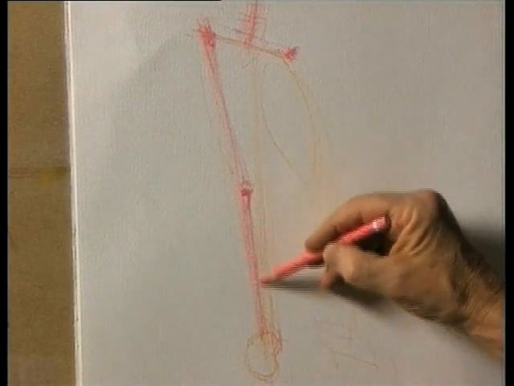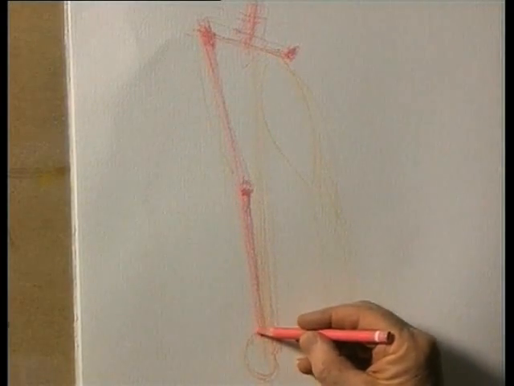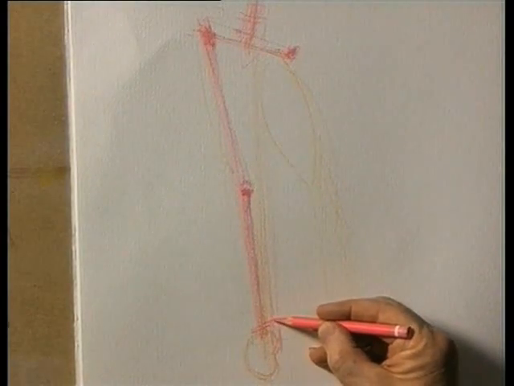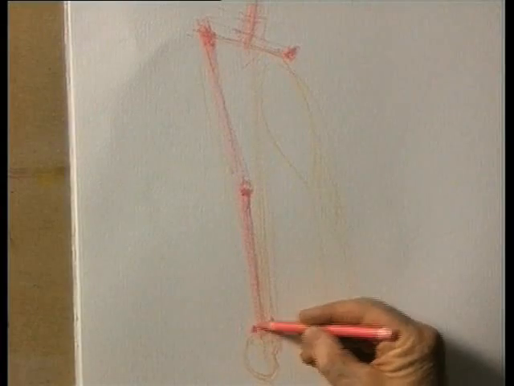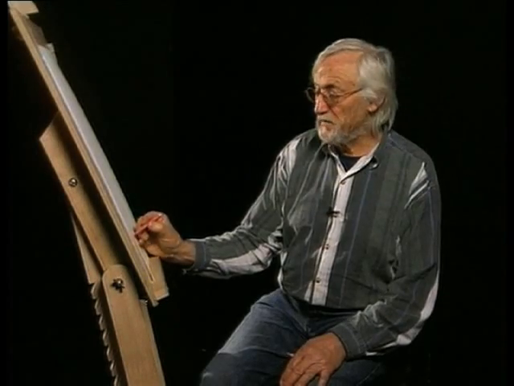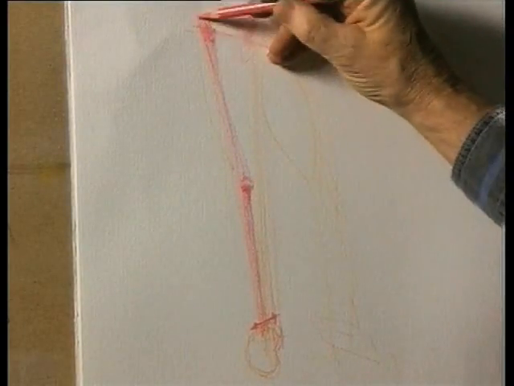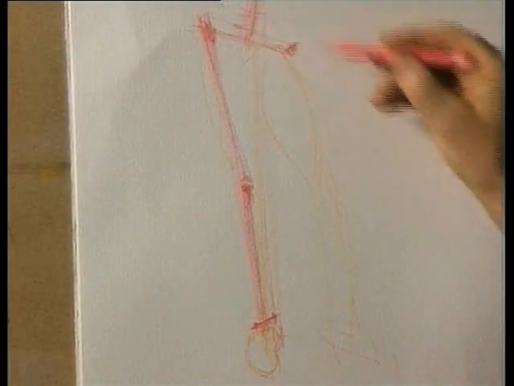If you hit your shin, you know it. It's not covered by muscle. That comes down and joins the foot at the ankle, and there's an inner and outer ankle, and the inner one is higher than the outer one. So you have 2 points at the ankle, a point at the knee, a point at the pelvis.